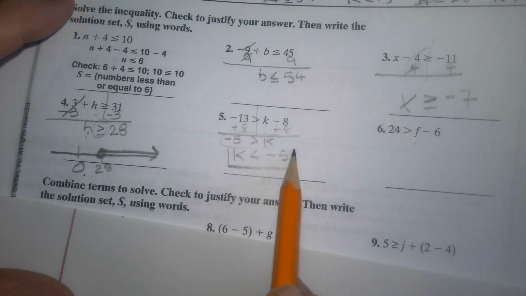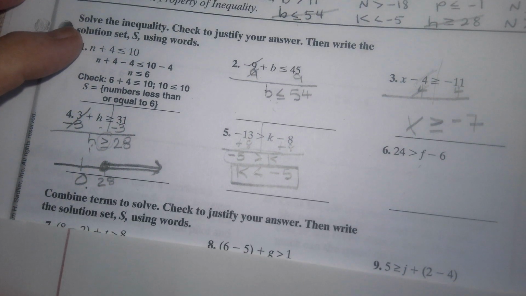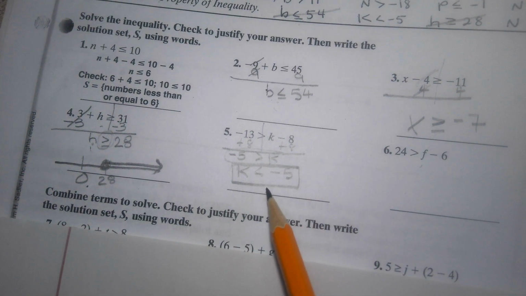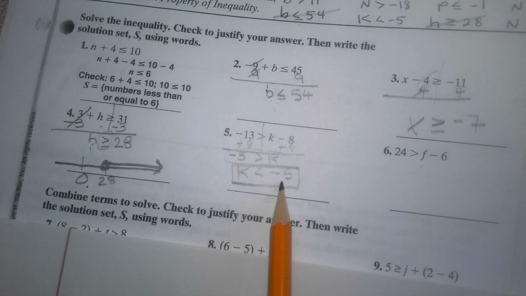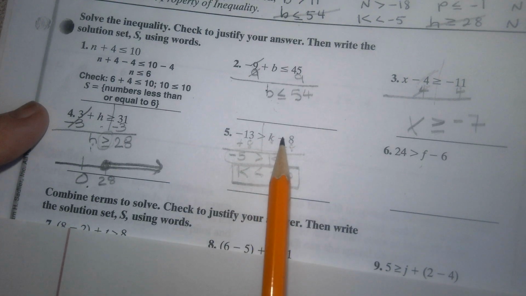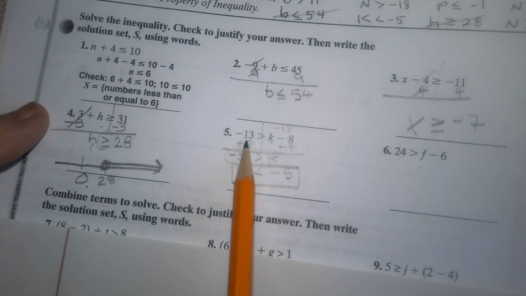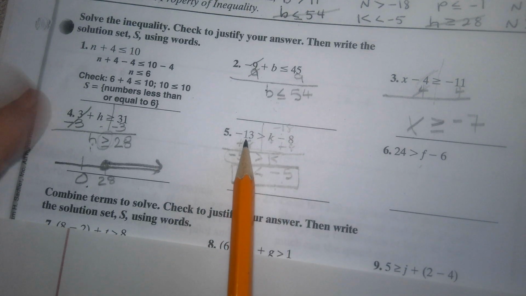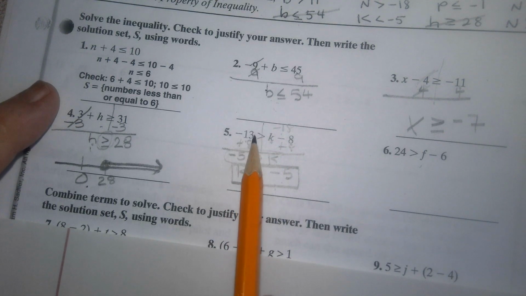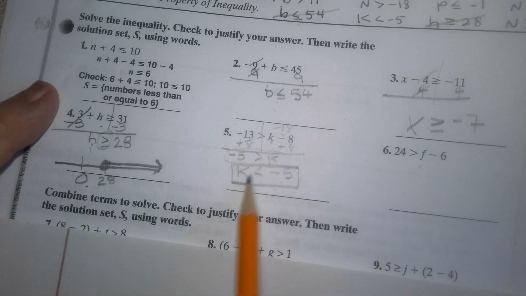So all of our solutions to this are K is less than -5. And by the way, I can check to see if the arrow is going in the correct direction by taking a number less than 5, which is -10. So -10 minus 8 is -18. So that's a check. Is -13 greater than -18? Yes, because -13 is closer to the 0. Closer to the 0 is warmer than this one. This one, the lower that is, the colder. So that is the correct direction.